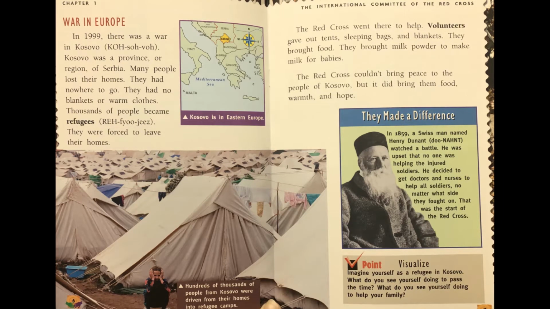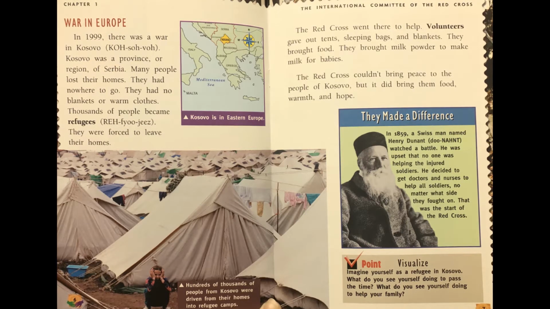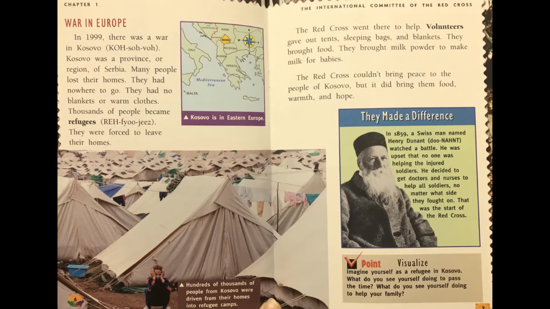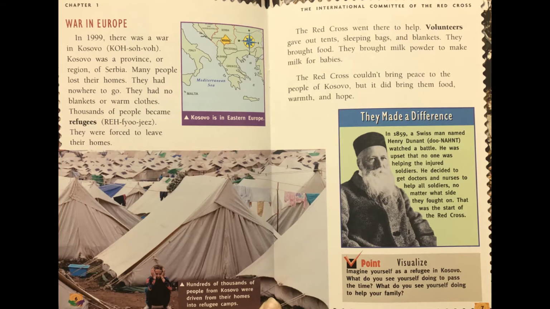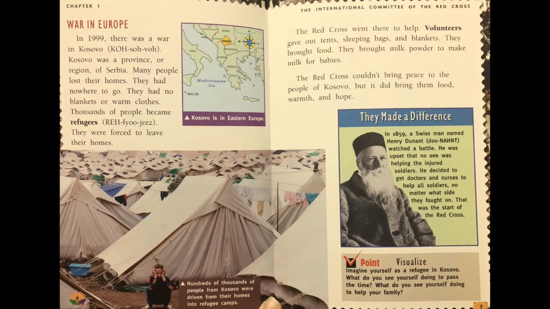So we can look at our page insert. They made a difference. In 1859, a Swiss man named Henry Dunant watched a battle. He was upset that no one was helping the injured soldiers. He decided to get doctors and nurses to help all soldiers, no matter what side they fought on. That was the start of the Red Cross.